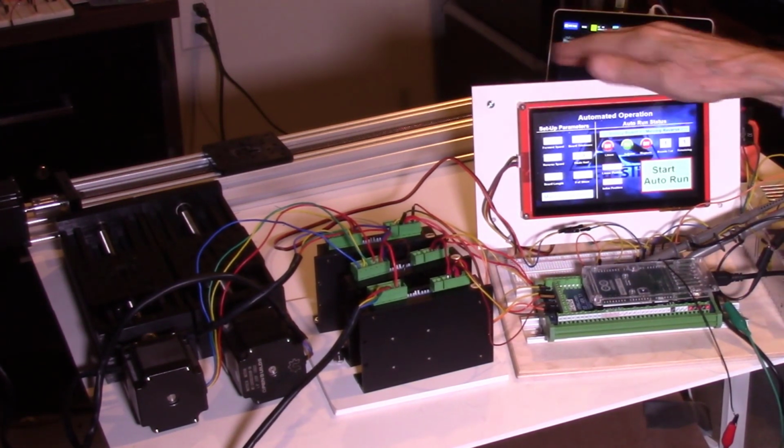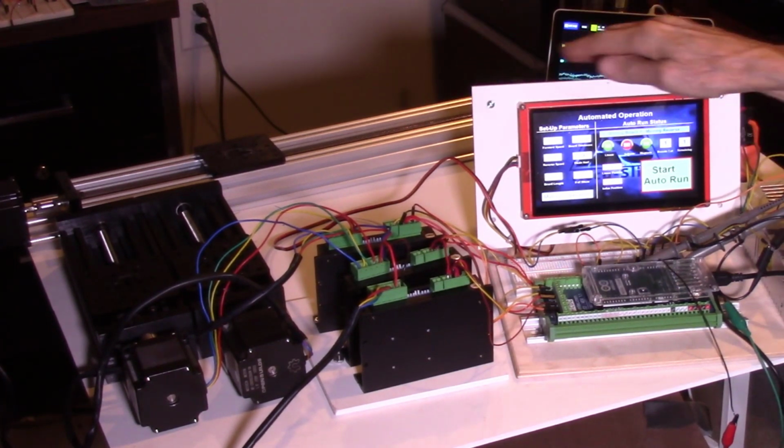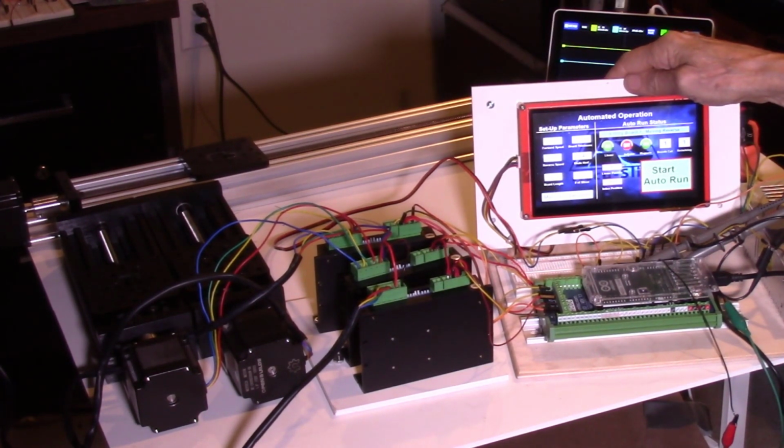And you saw it just move the indexer forward. Now it moves the indexer back. And now it moves the linear travel back to the starting position.